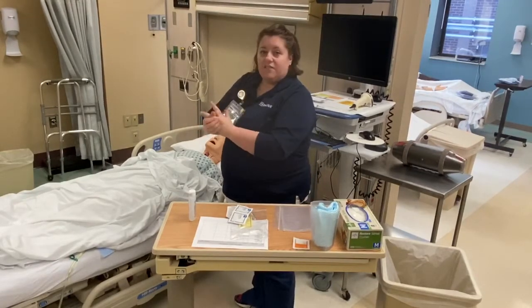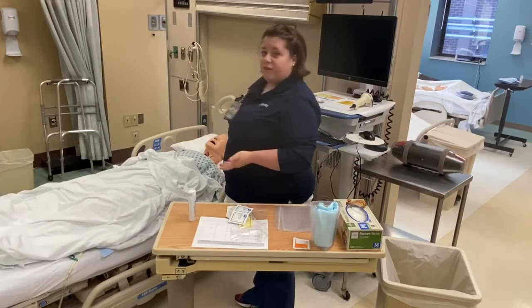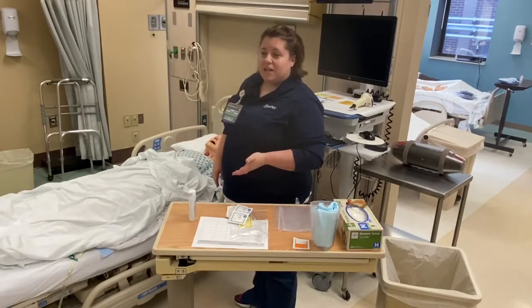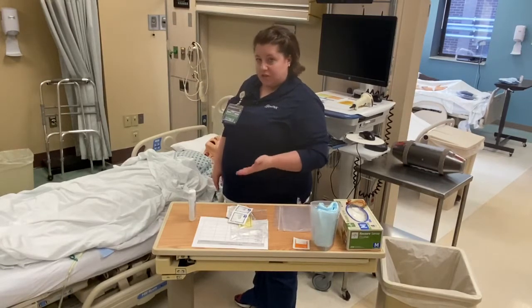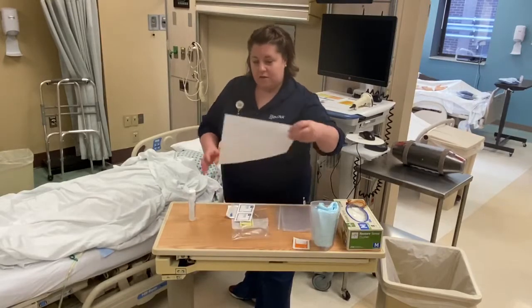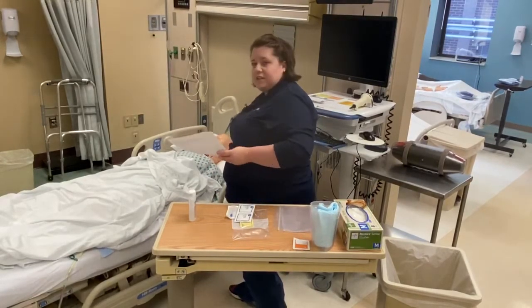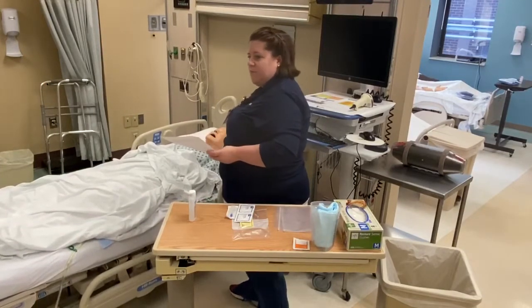So my patient has given me the go-ahead to collect a specimen from their catheter. So the first thing that I'm going to do is I'm going to ask and verify to make sure that I have the correct patient. So I'm going to get my report sheet. I'm going to come over to my patient. I'm going to raise her bed up a little bit to make it easier on myself.